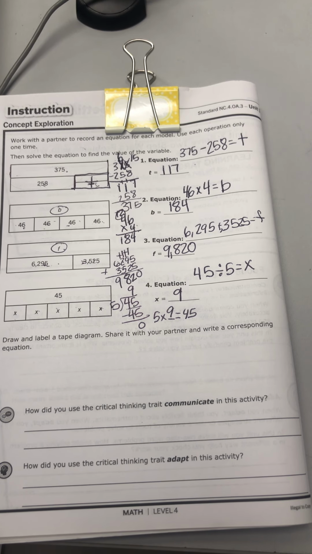All right, how did you use critical thinking traits to communicate in this activity?